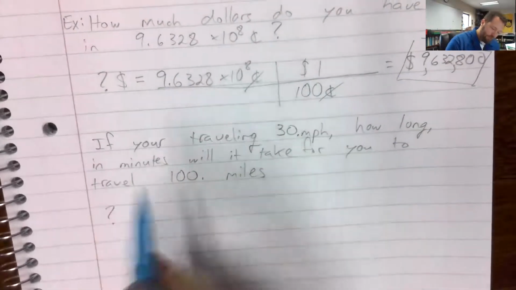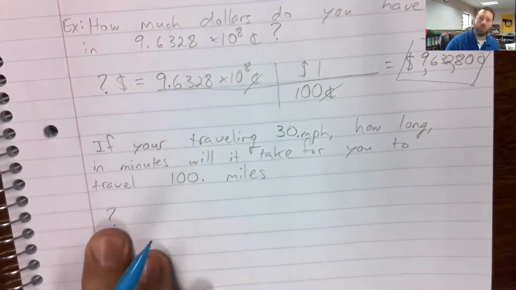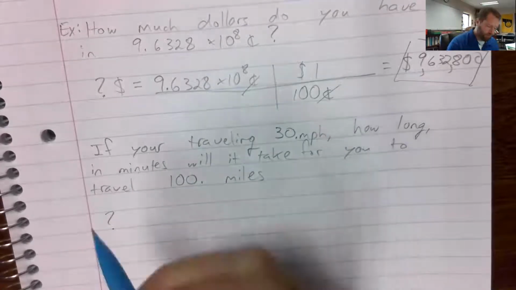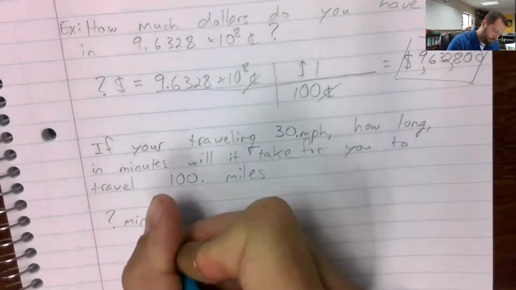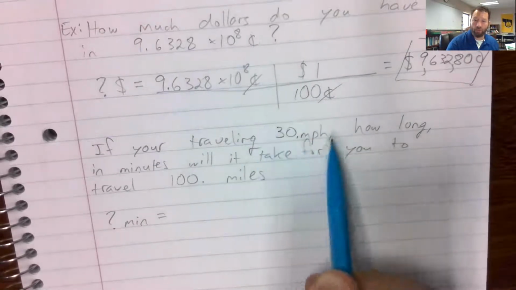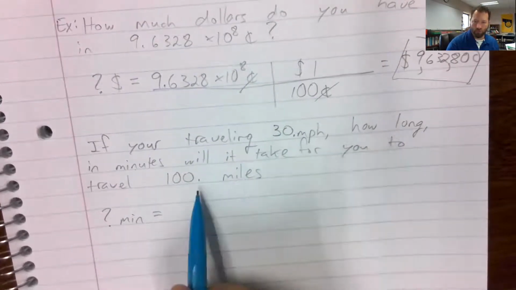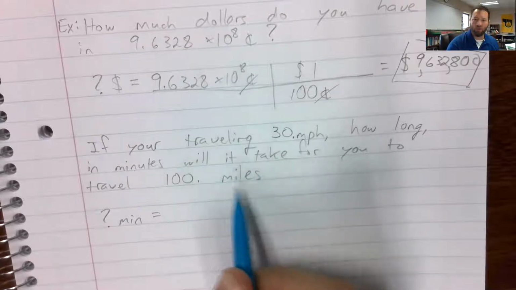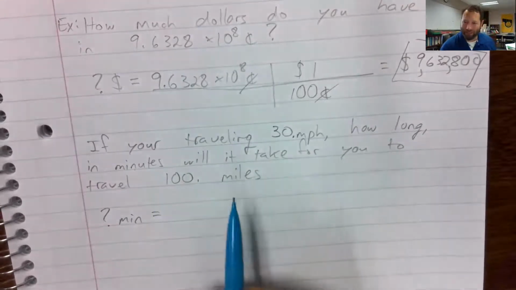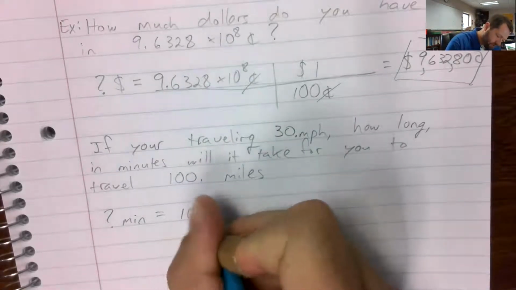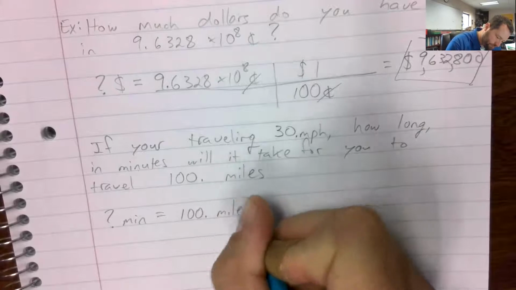Well, all factor label problems start off the same. We say, what are we looking for? Question mark, minutes. We're looking for time in minutes, is equal to, all right, what did they give us? Well, they gave us two different numbers here. They gave us 30 miles per hour, and they gave us 100 miles. Whenever possible, choose the value that just has the single unit. So I'm going to start with 100 miles.